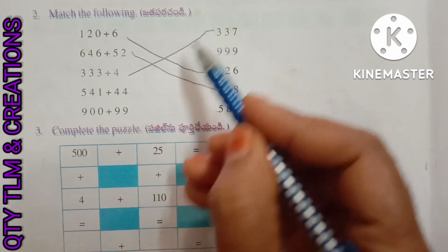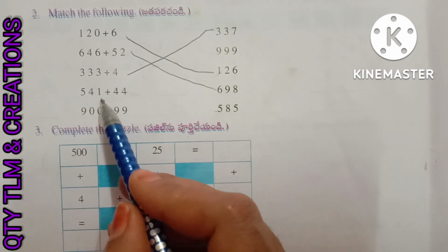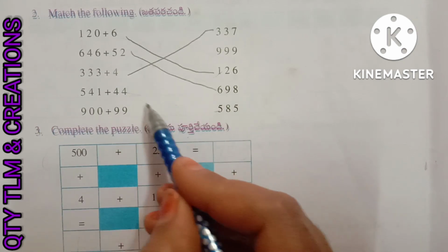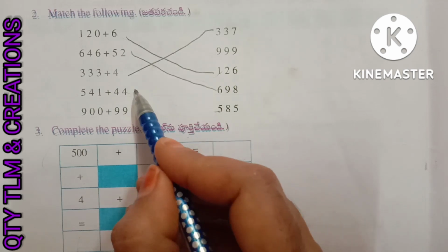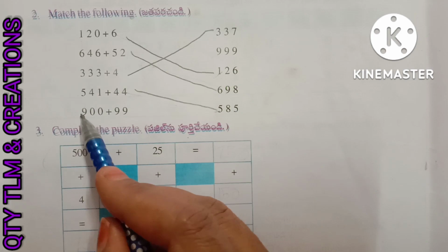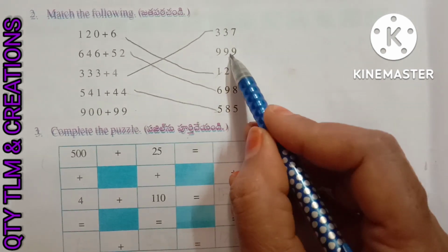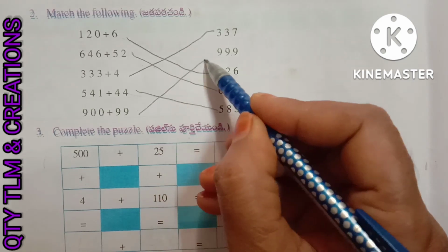So we have to match here. Next 541 plus 48, we get 589. So where is the 589? Here it is. So we have to match 589 here. Next 900 plus 99, we get 999. So here it is. So we have to match 999.